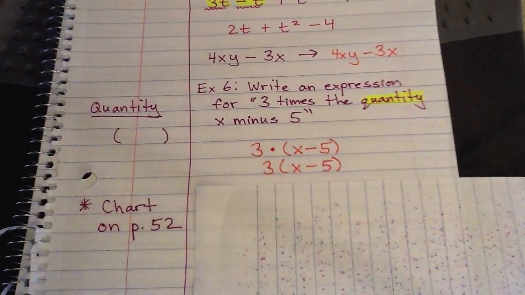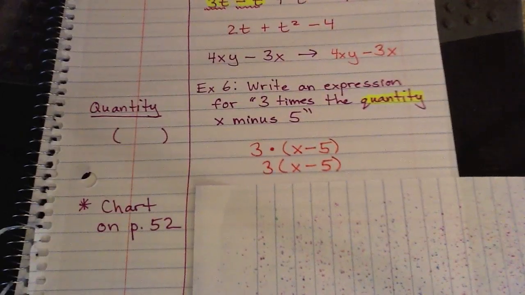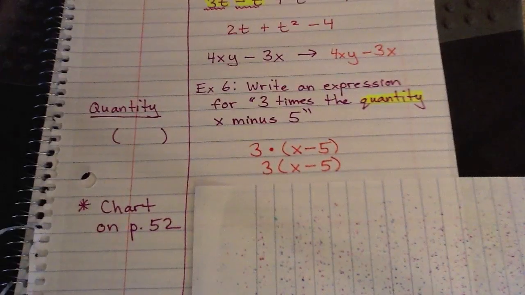There's a chart on page 52 that you're going to use tomorrow for your lesson. And it talks about, let me make sure I'm telling you the right thing. Sorry, let's see. Yes, it talks about lesson 1.8. So in class, you're just going to be able to look at that chart and start to remember those properties of numbers, and that's lesson 1.8.